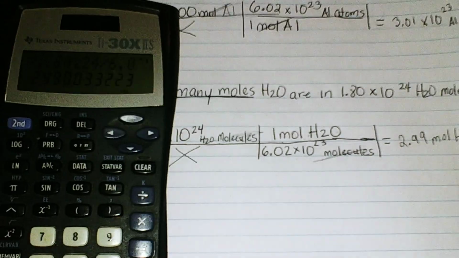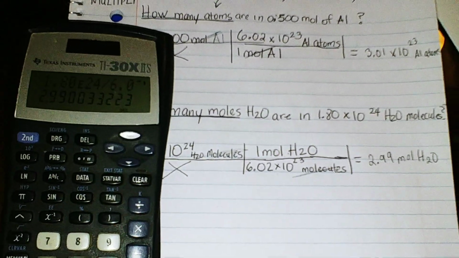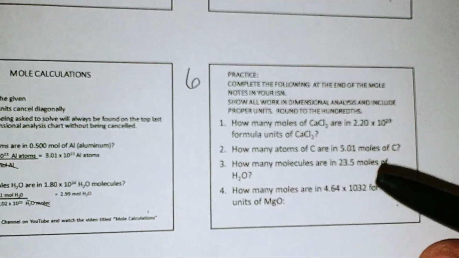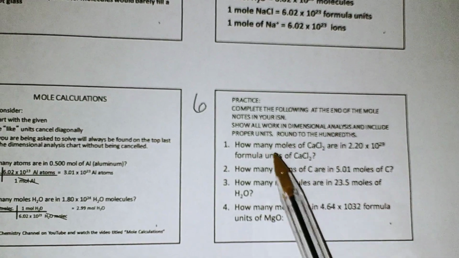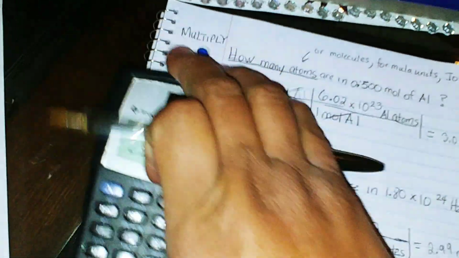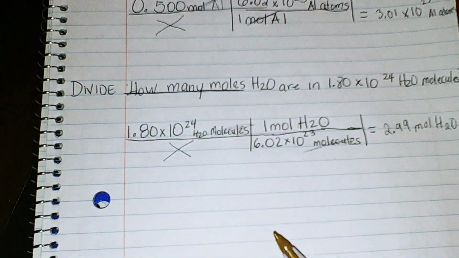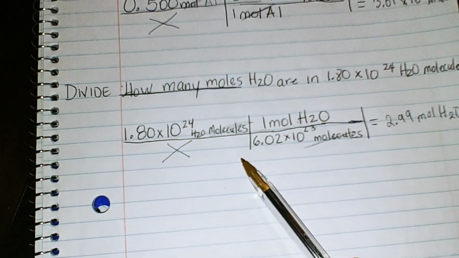Now, as you do the assignment, anytime you see how many moles, you're going to set up the problem like this.